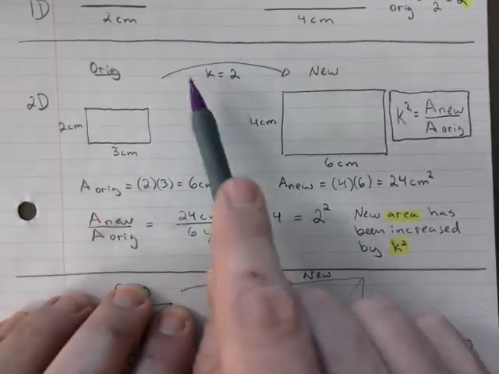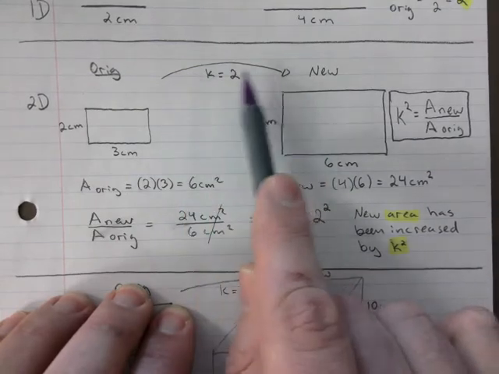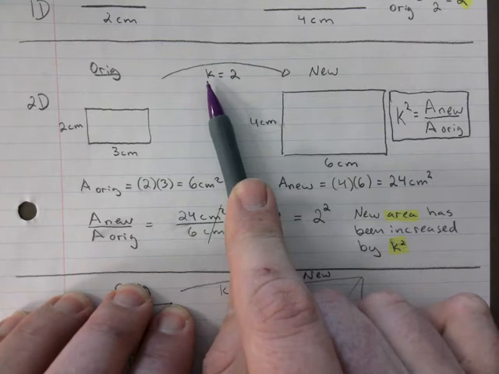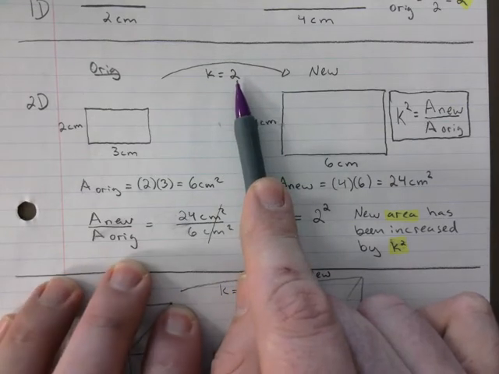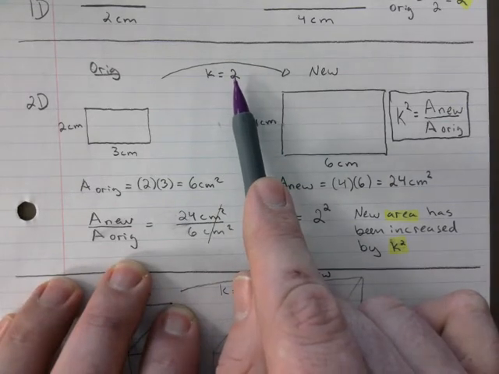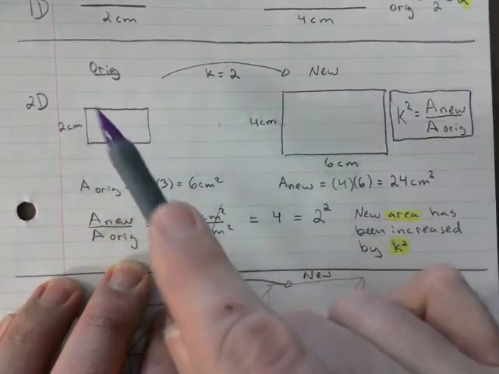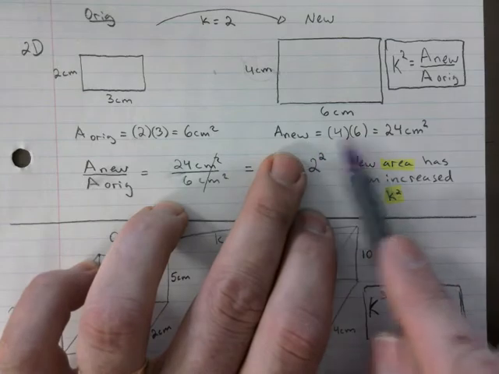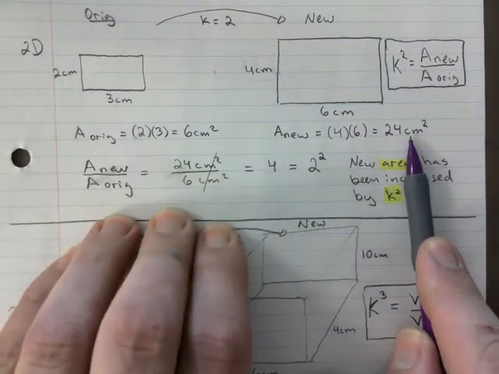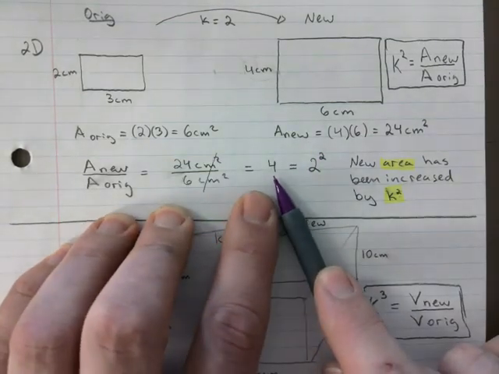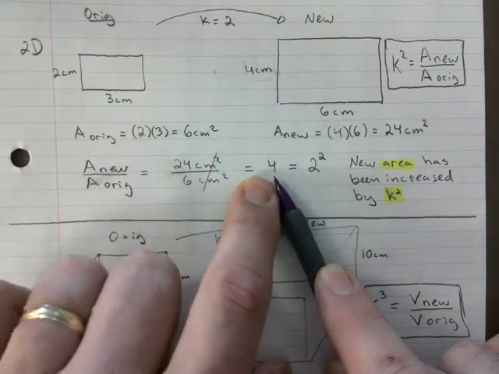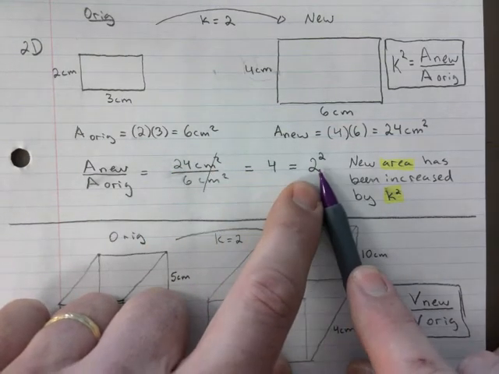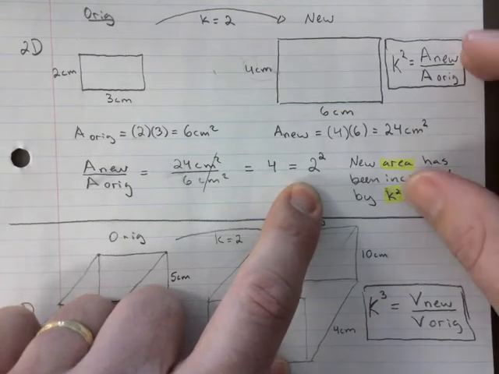Then we looked at areas, and if, for instance, we used a scale factor of 2, we realized that something was happening because you're affecting 2 dimensions to get from one to the other. And so when those areas are calculated, we realize that if we were to divide, we don't actually get our scale factor, we get the scale factor squared.